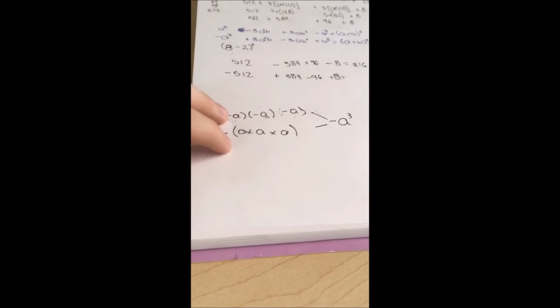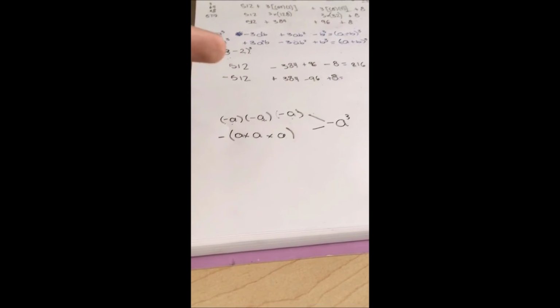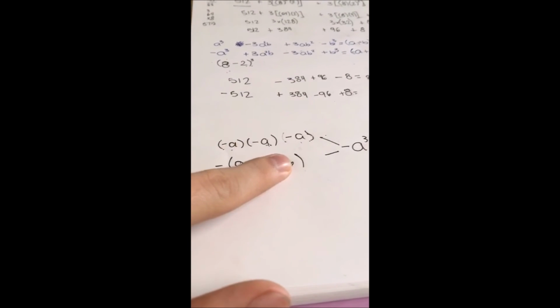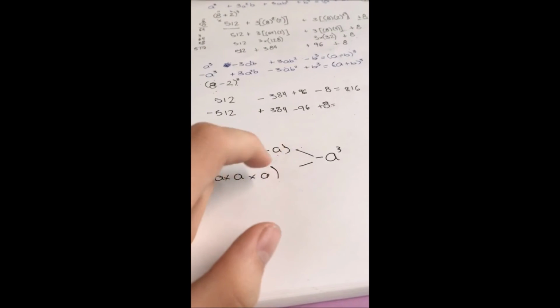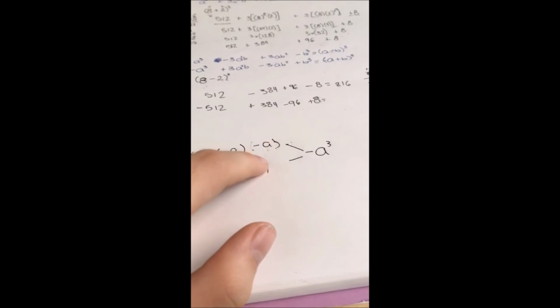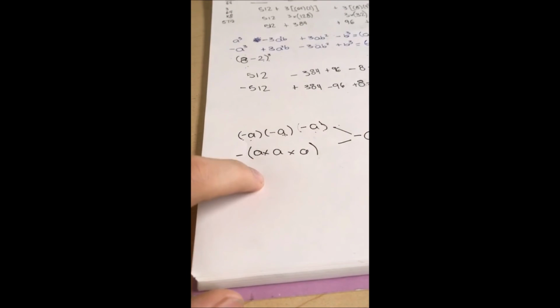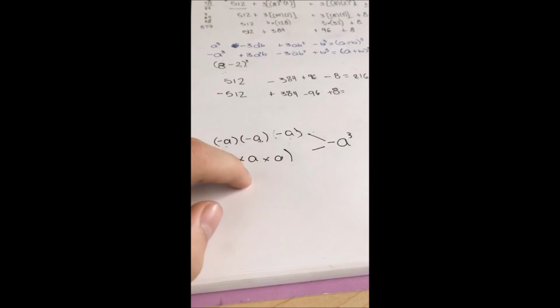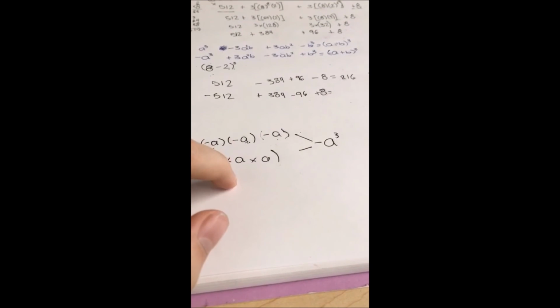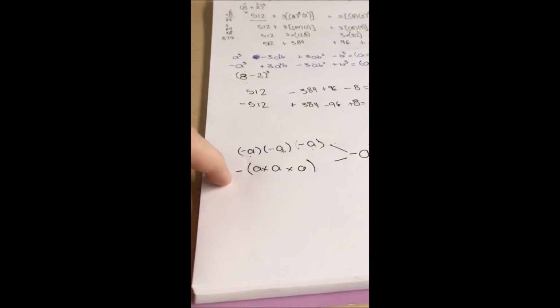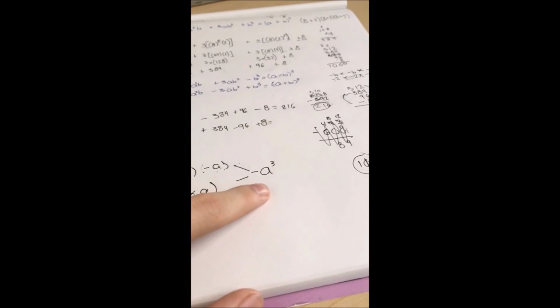Both are okay, because if you look more closely, you would notice that this times this will be A squared, plus, times A minus A, it will give us minus A cubed, and the same is like this. If we multiply all the numbers inside the parentheses, it will give us A cubed, and if we multiply it by this sign, it will give us minus A cubed.